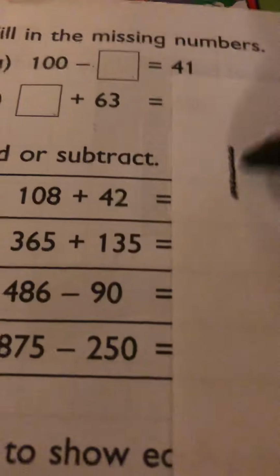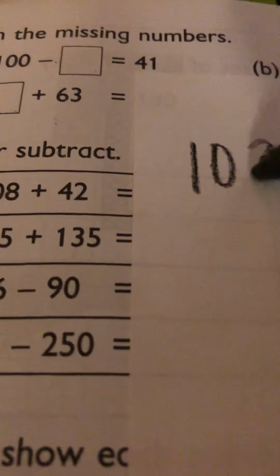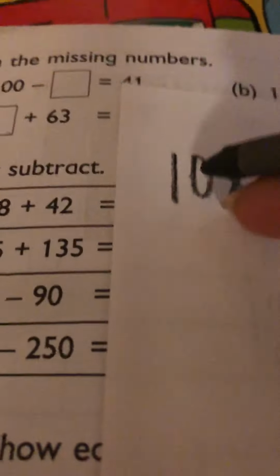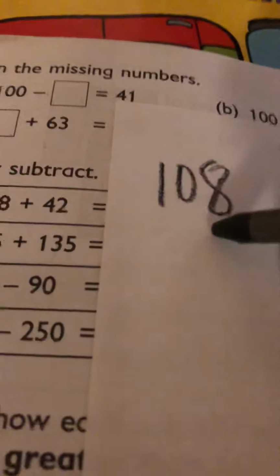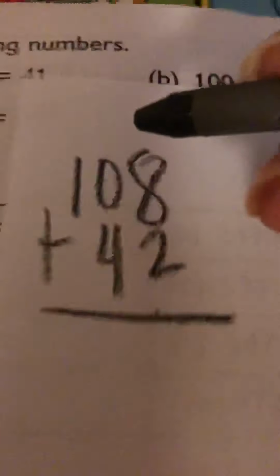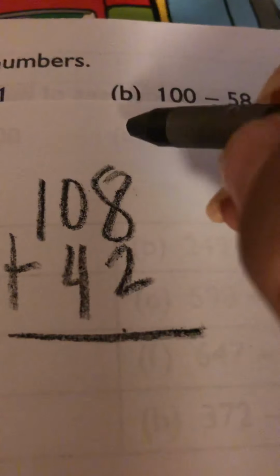I'm going to organize this number top to bottom. So 0 and 108, and then I line it up. I make sure that my 42 is lined up correctly under my tens place and 2 in the ones place. So there I have a plus sign, so I'm going to add. If you can get the right answer going straight across, that's fine. I like to go top to bottom.